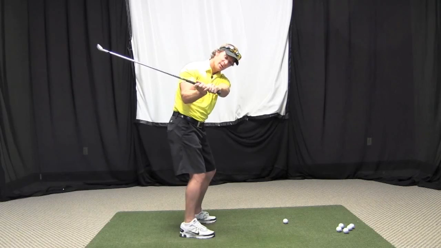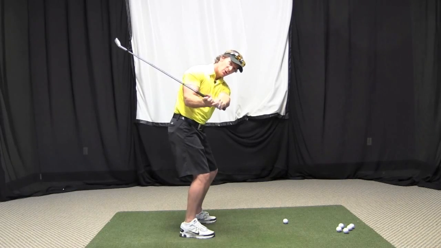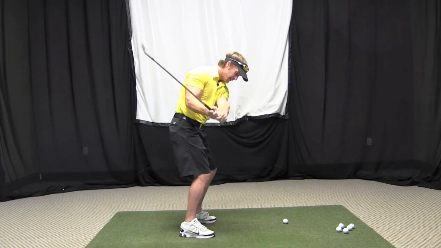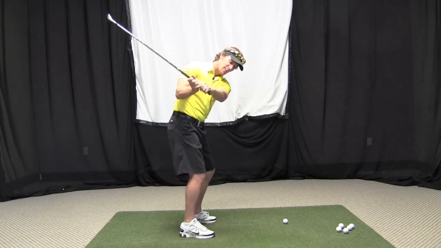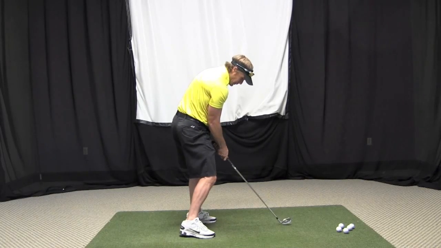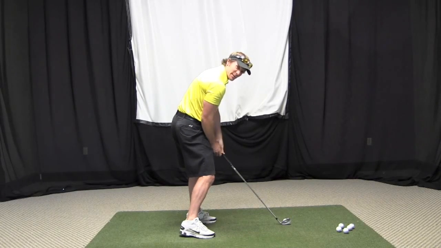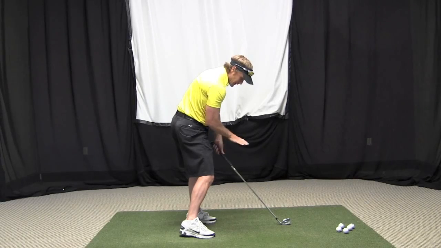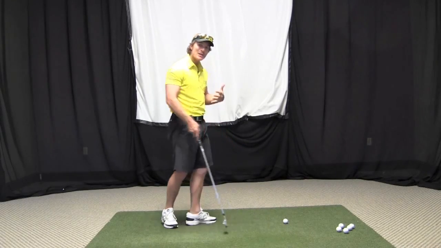So what's going to happen from here? The handle is going to start to lower. The hands are going to come down closer to the body. The face is going to be able to turn more squarely into the back of the ball. And now we have this impact with the arms nice and close and the shaft angle at impact matching where the shaft angle started.